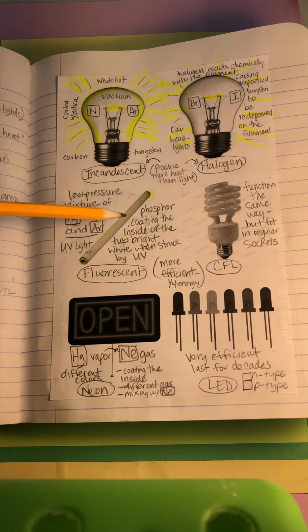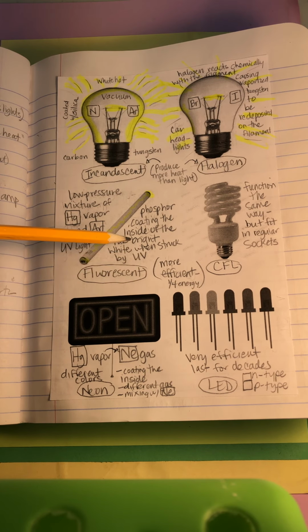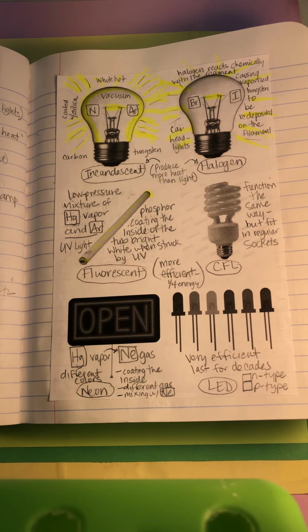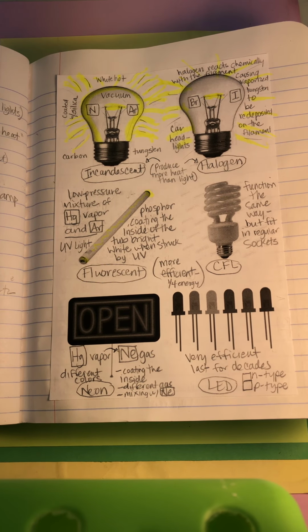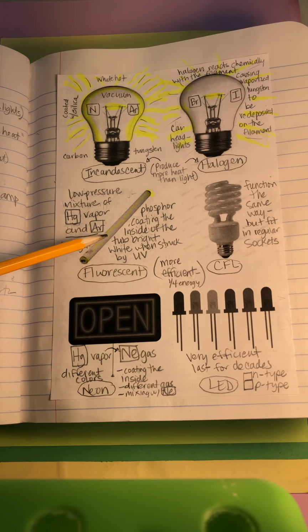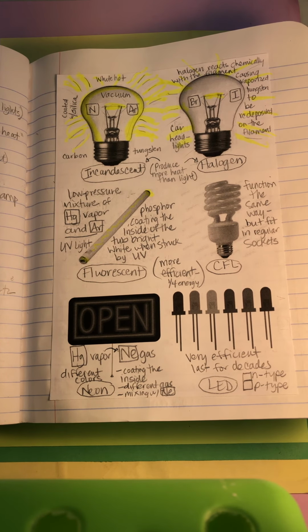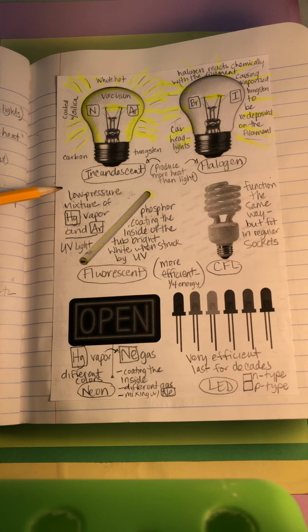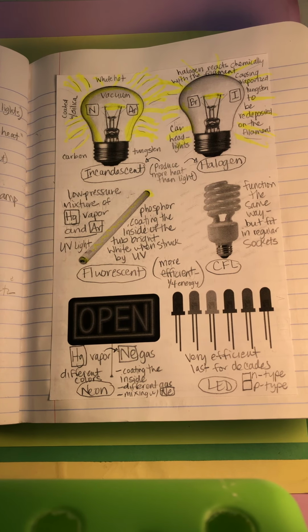With the phosphor coating the inside of the tube, the inside of the tube becomes bright white when struck by UV. And so as the discharge goes across, that UV light is produced, which then hits the coating of the lamp and continues to emit that light in a phosphorescent way. And the gas is a low pressure mixture of mercury vapor and argon.